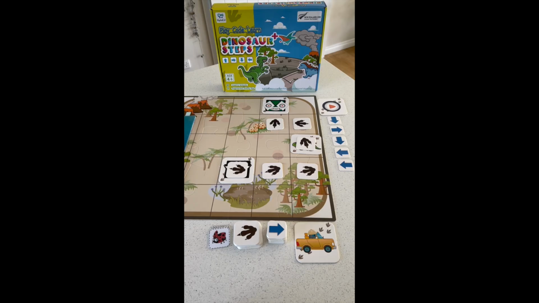Kia ora. Welcome to a second idea for looking at debugging, or spotting errors and debugging in algorithms, with Dinosaur Steps. This one extends on from the first activity where students had to test an algorithm and turn around whilst you changed an individual command, and then come back and try and solve the problem.